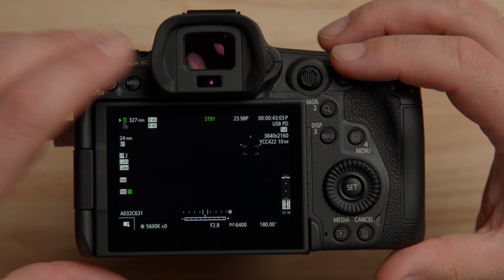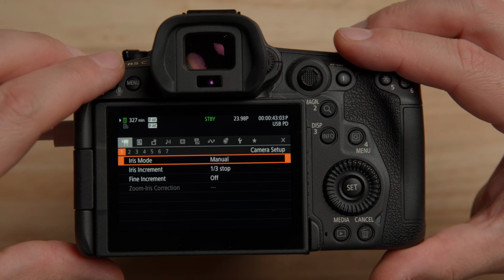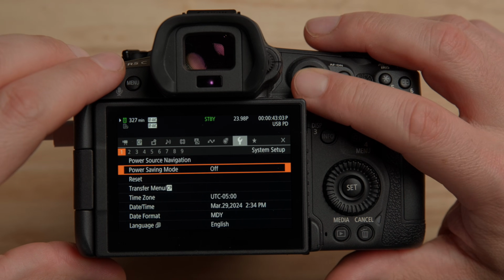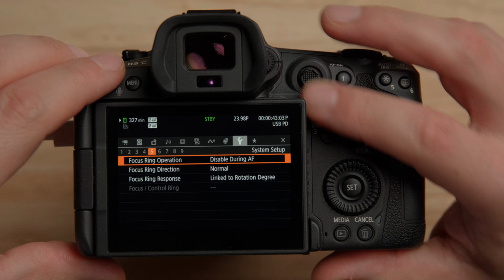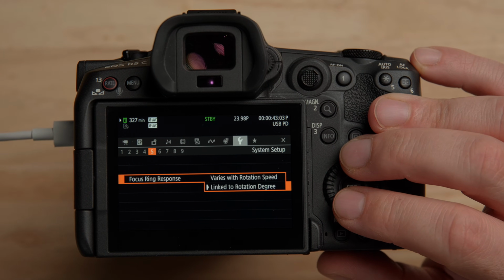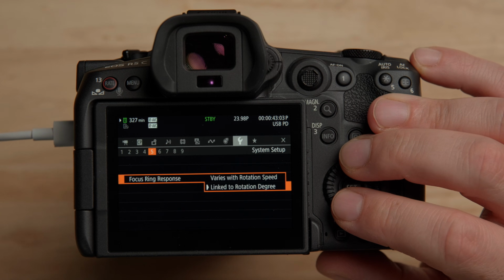All right, so number 8 is the focus ring response, and if you're using manual focus, please make sure that you change this. Even if you don't use manual focus that often, make sure you go change this so that the manual focus works a lot better, because a lot of times we're using focus by wire lenses, like these RF lenses, and this gives you a lot better response when you're using manual focus. So go into the menu, and we're gonna go over to the system settings, the wrench, and we are gonna go to page 5. And you can see here that focus ring response, I have it already set to linked to rotation degree. Please make sure you change that.